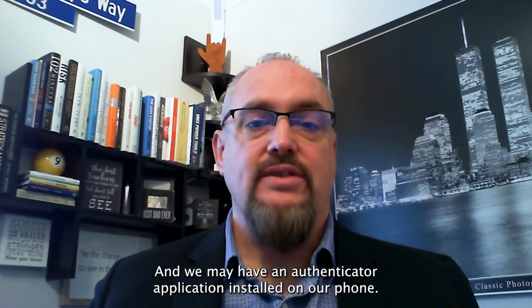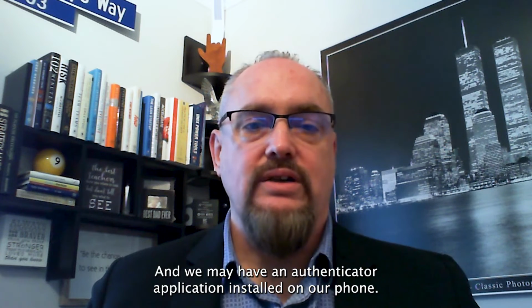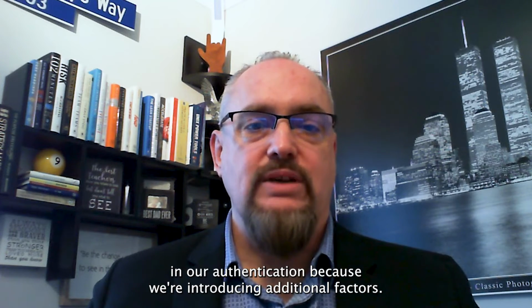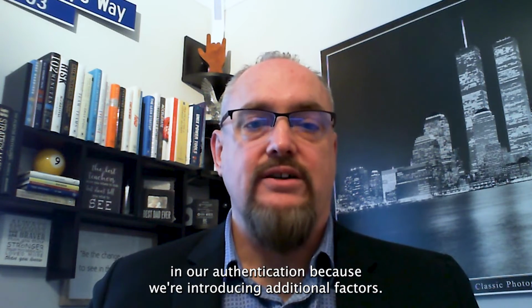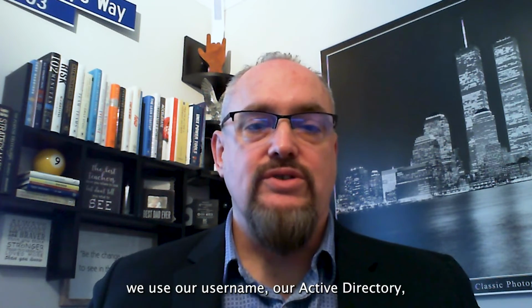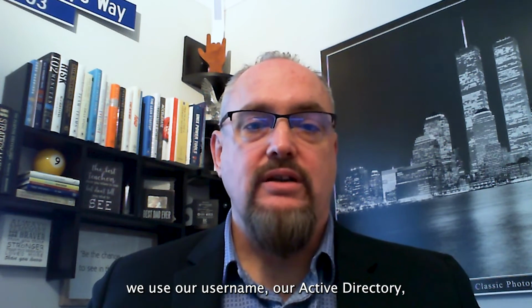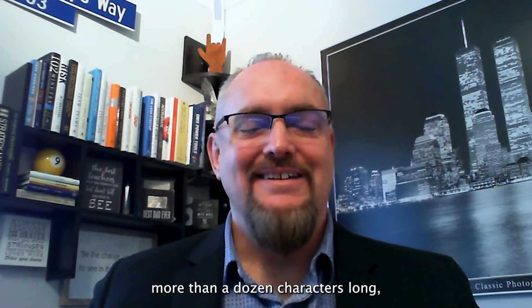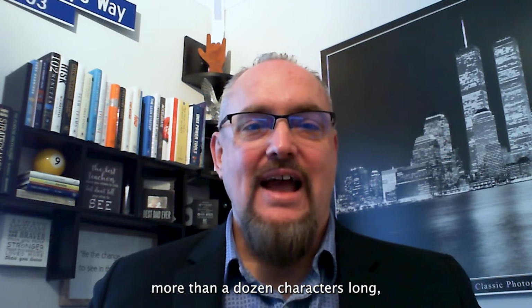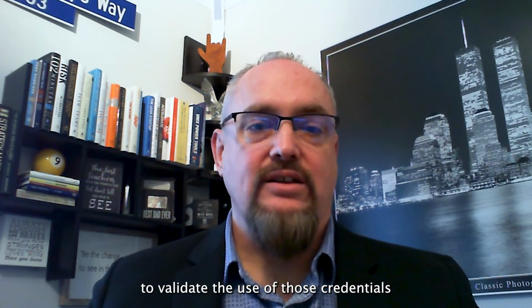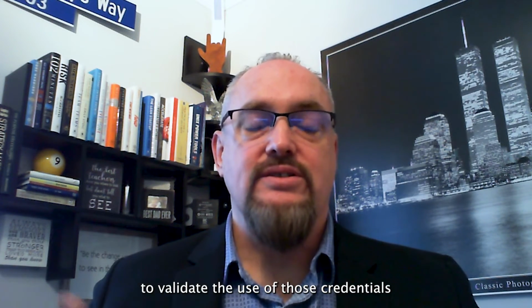And we may have an authenticator application installed on our phone. And this can provide increased levels of assurance and trust in our authentication because we're introducing additional factors. So in the case of accessing Microsoft 365, we use our username and our Active Directory passcode or password. Hopefully it's a passcode, more than a dozen characters long. And then we are prompted through that authenticator app on our phone to validate the use of those credentials to gain access to Microsoft 365.